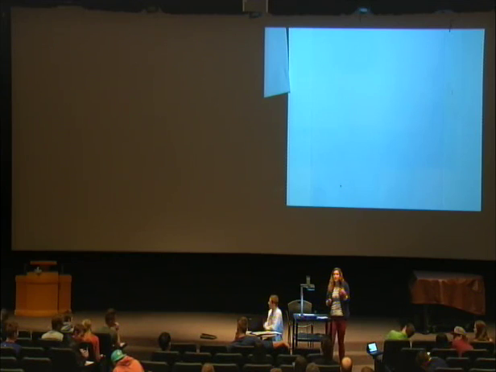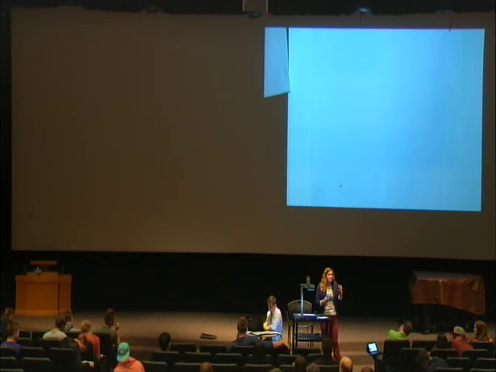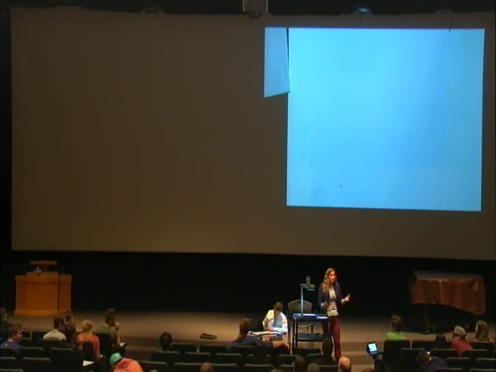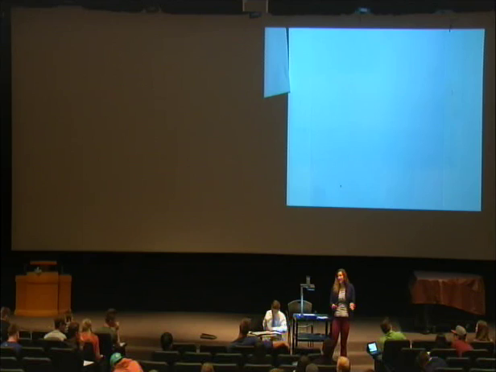Exactly. The probability of something occurring or the probability of something changing. So when we talk about any sort of risk, we're talking about how something is going to change.